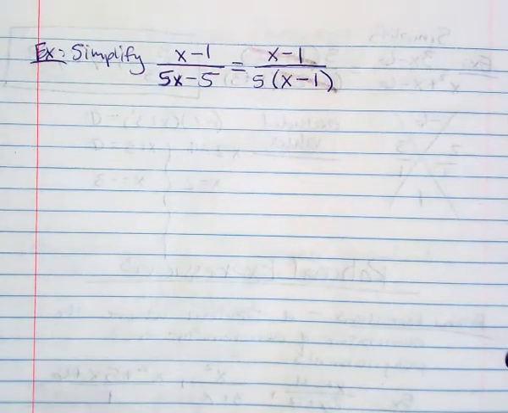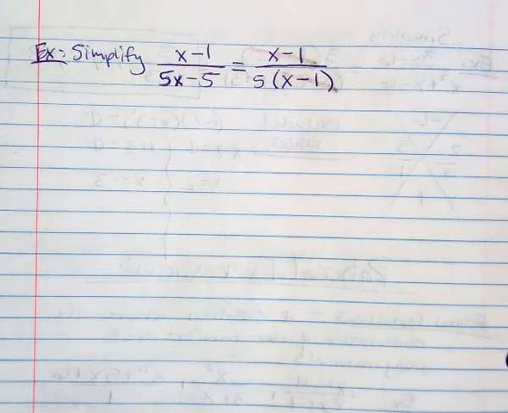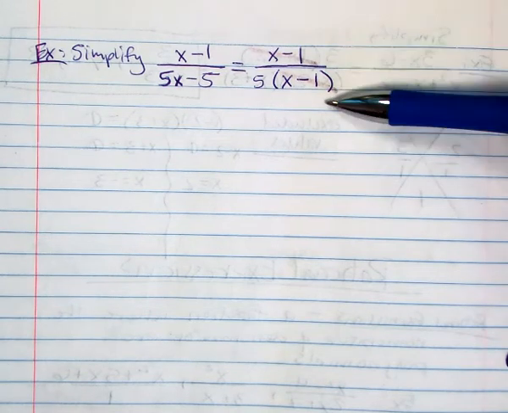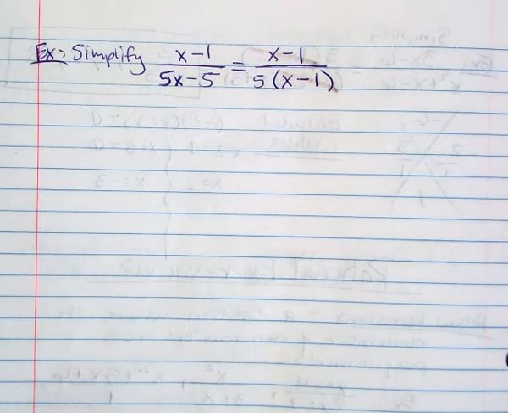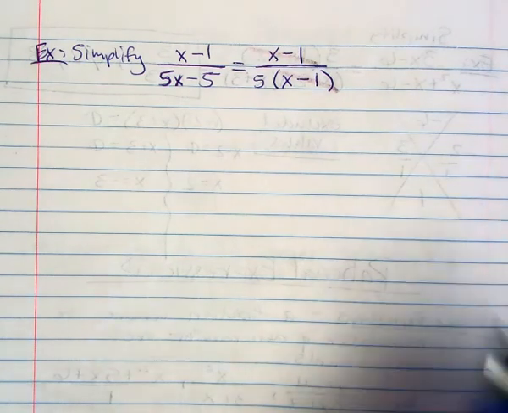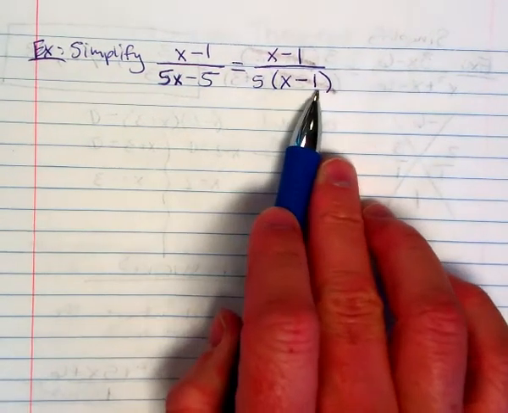At this point, now that I have factored this, something should look interesting here. Something should look like it's worth pointing out. Can someone raise your hand and tell me, looking at what we have now, our new numerator and denominator, what looks like it's probably worth pointing out? Colton? Yes. It says x minus 1 here. It says x minus 1 here.